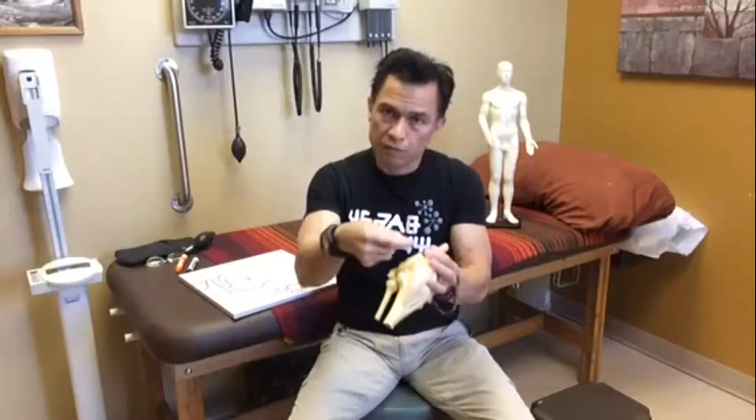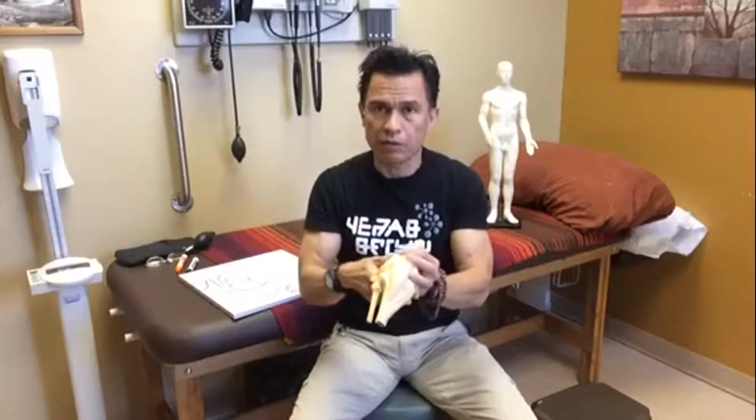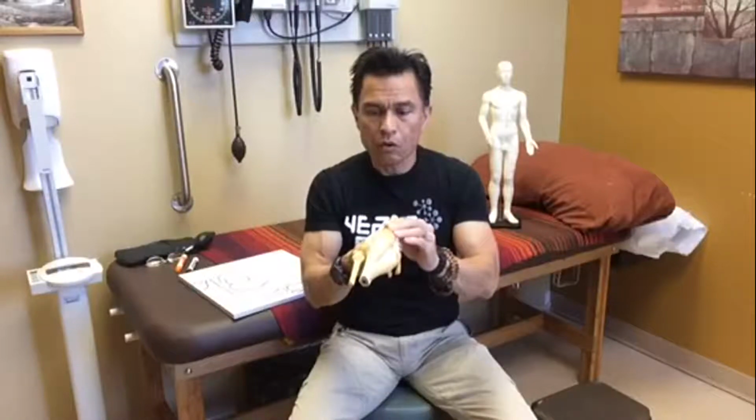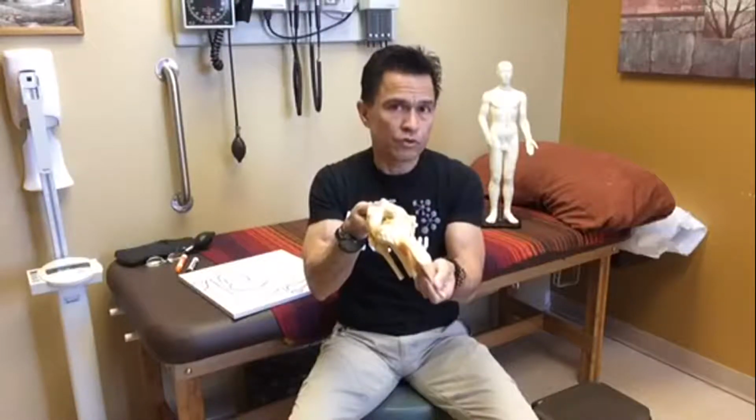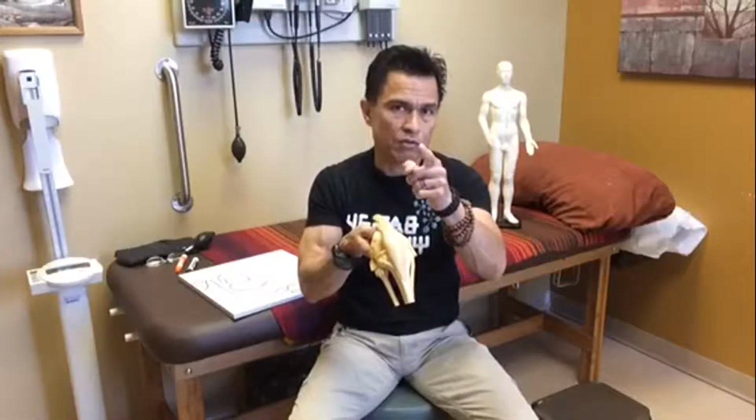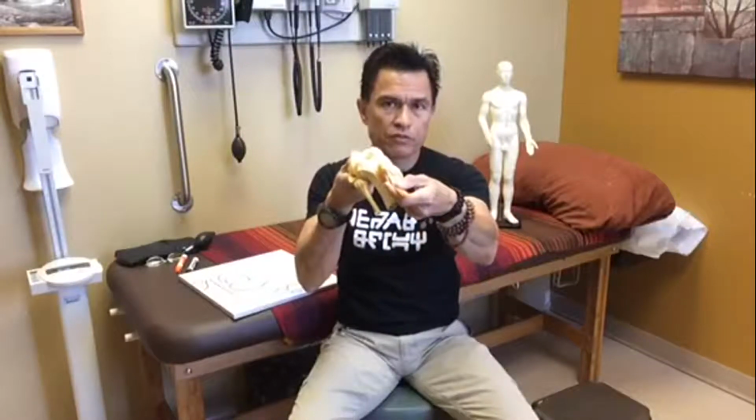So again, the idea is to decrease the swelling, but that's a temporary response, and we can pull fluid out, pull blood out with a big needle, or we decrease the reason for the fluid to accumulate, which is either traumatic overactivity or just excessive amounts of friction.